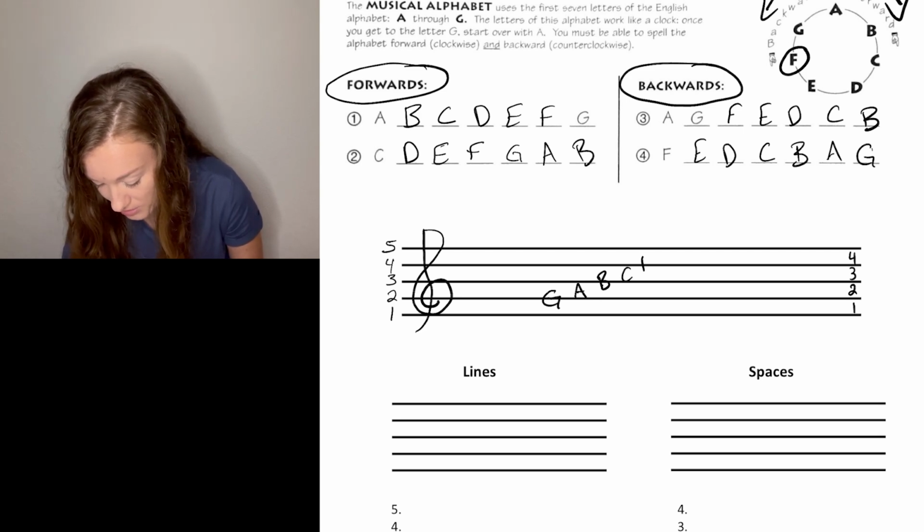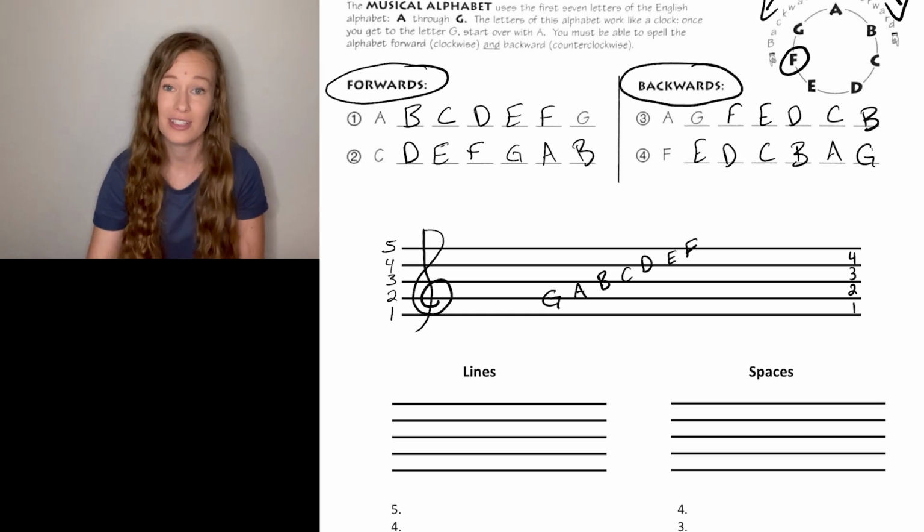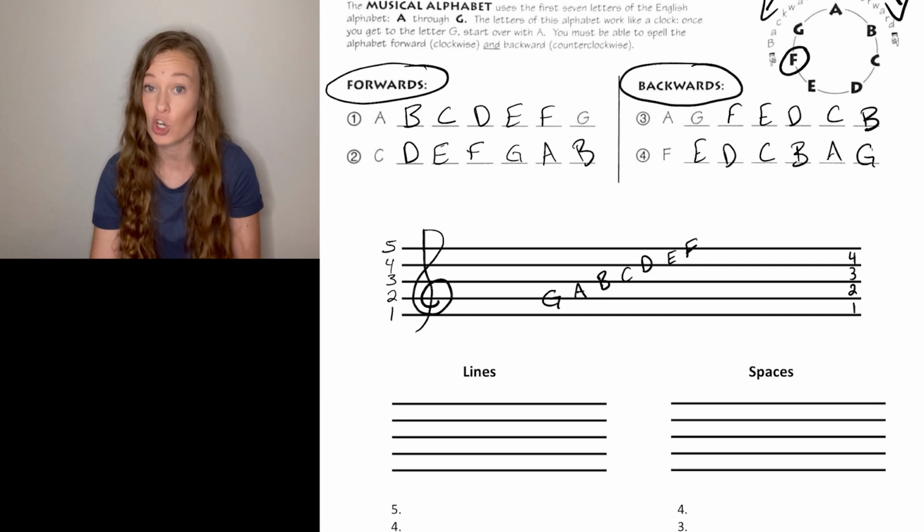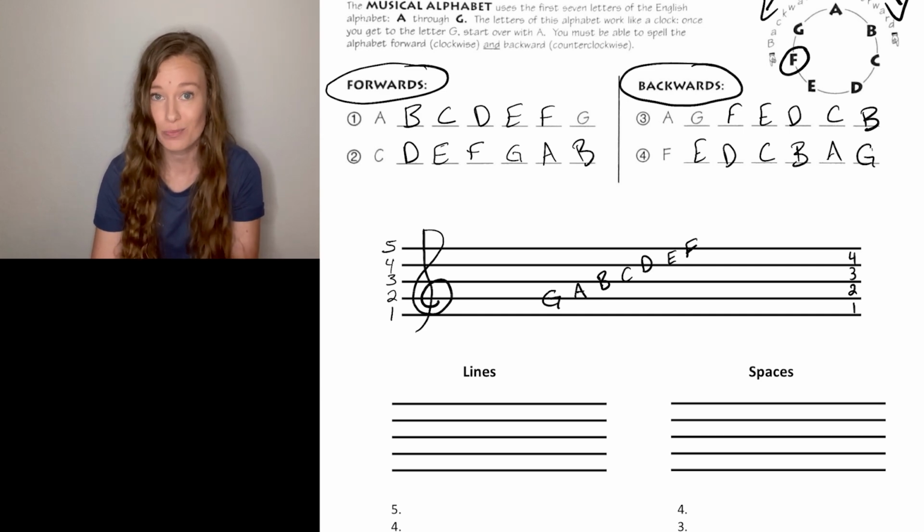Going up, it's going to be D. Top space will be E. And then the very top line is going to be our F. And remember, make sure you put those letters either on the line or in the space.